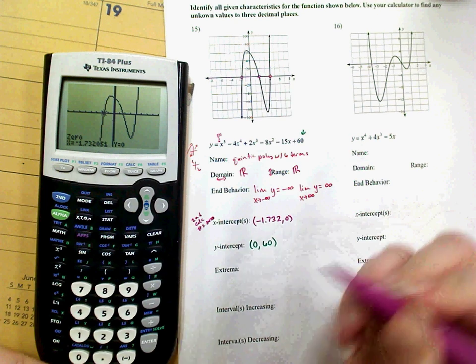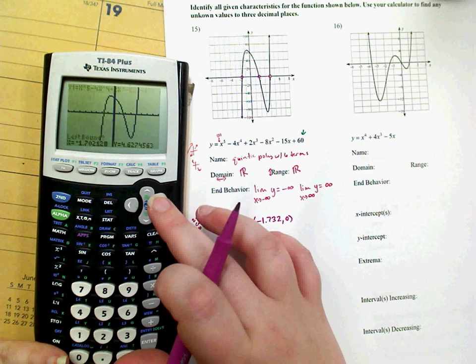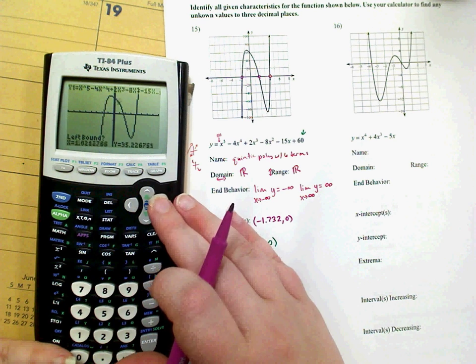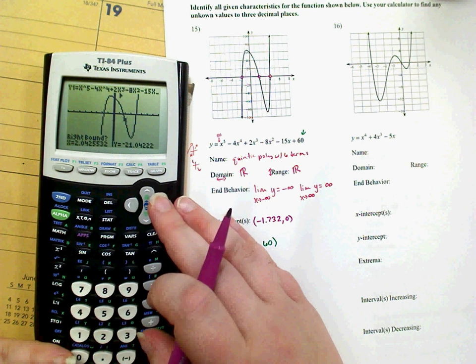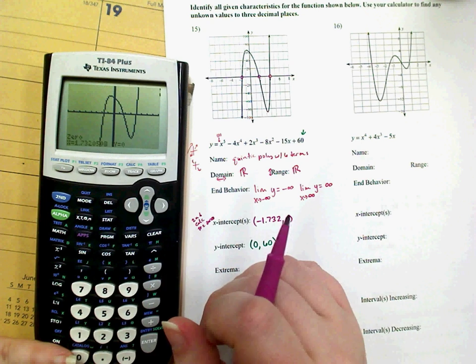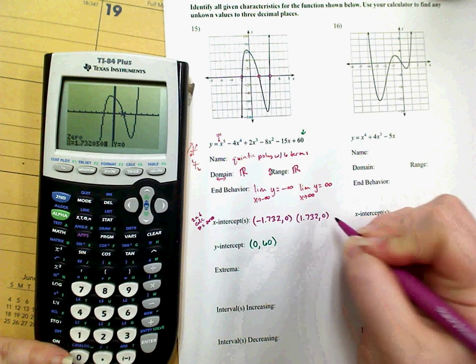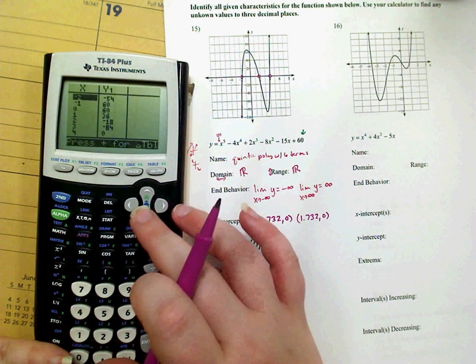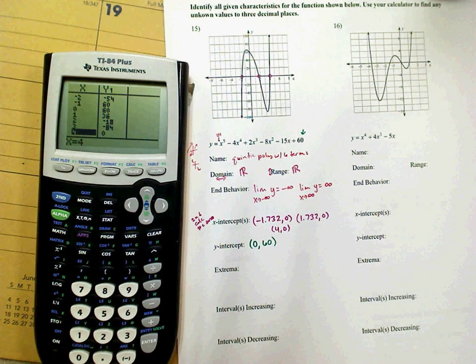Alright. I need to find the next one. So to the left of it is right there, and then to the right of it is a little bit below it. Press enter, and I get the positive 1.732. And then I have one more. And that might actually just be 4, so I'm going to look at the table real quick. And yeah, 4 is 0, so that's my third one. Okay.